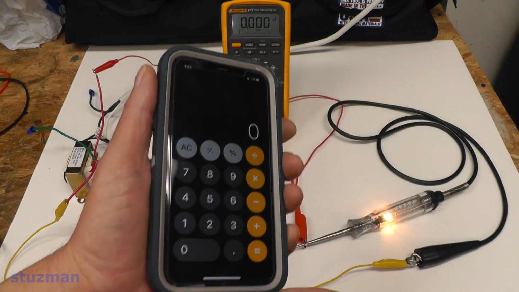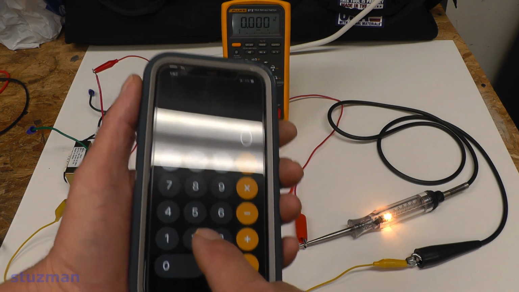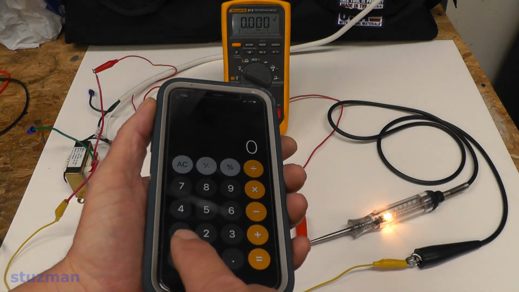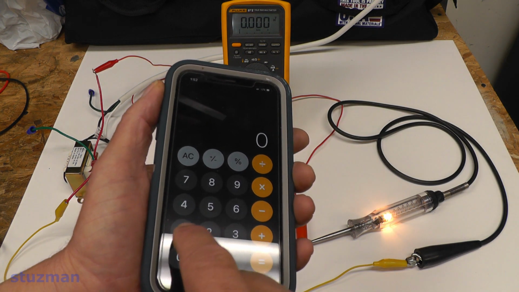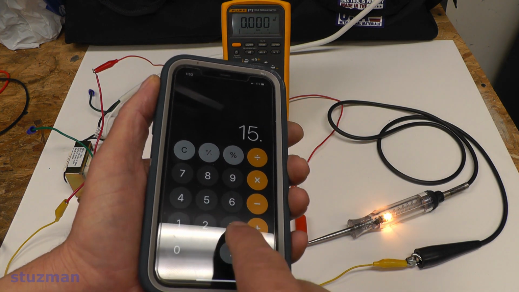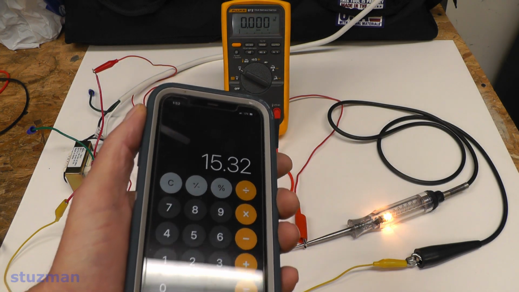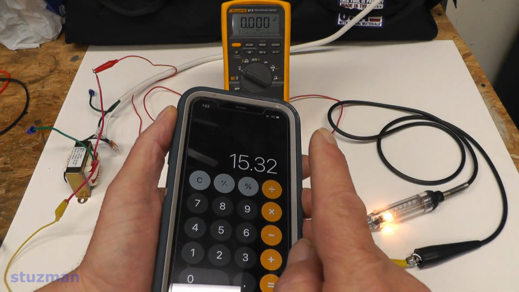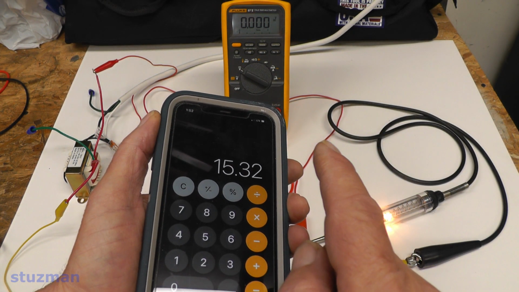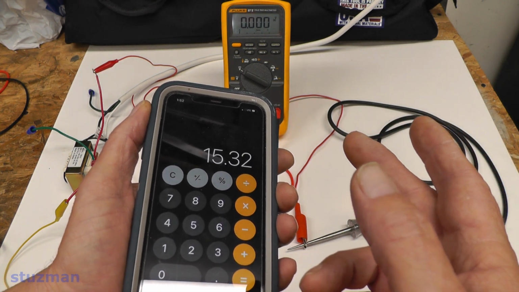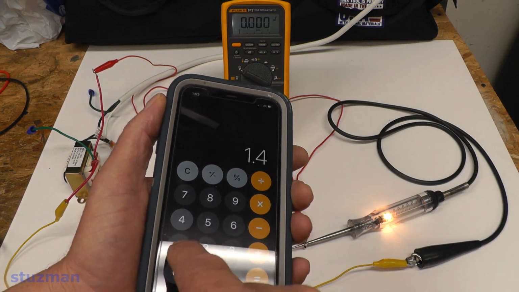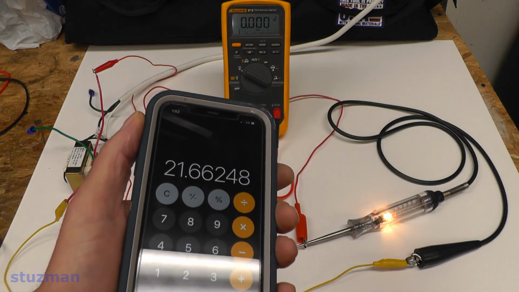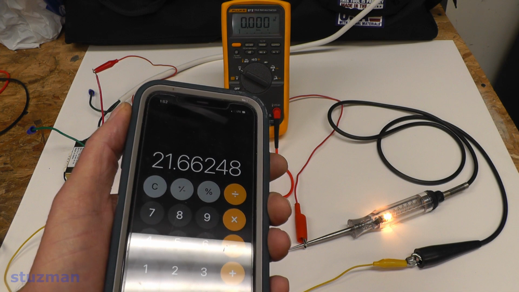So as we've shown from the whiteboard, the first thing we have to do is get a peak voltage. So let me see if we can show you guys this so you don't get a glare. First we take our 15.32 volts, and that's our RMS volts. Now we're going to multiply that times the square root of 2, which is approximately equal to 1.414. So I'm going to say times 1.414, and that gives me 21.66.